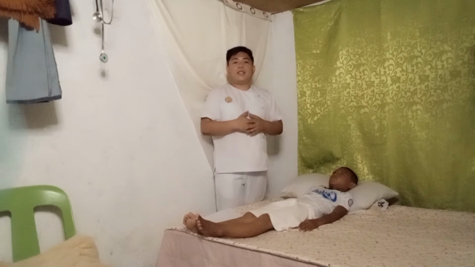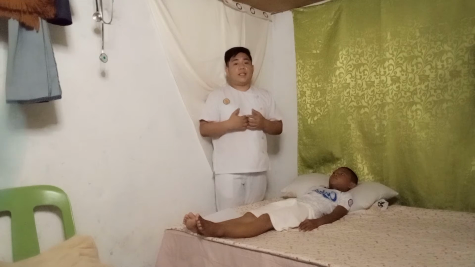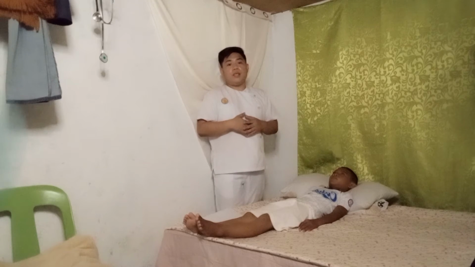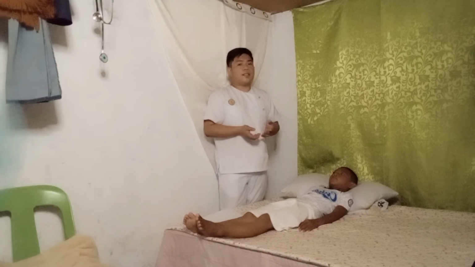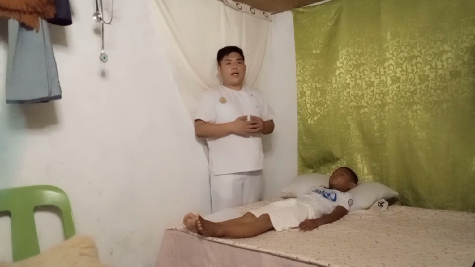Next is conduct a physical assessment of the peripheral vascular system using the four skills in assessment, IPPA: inspection, palpation, percussion, and auscultation. Rationale, to assess, determine, and identify abnormal findings in the cardiovascular system.